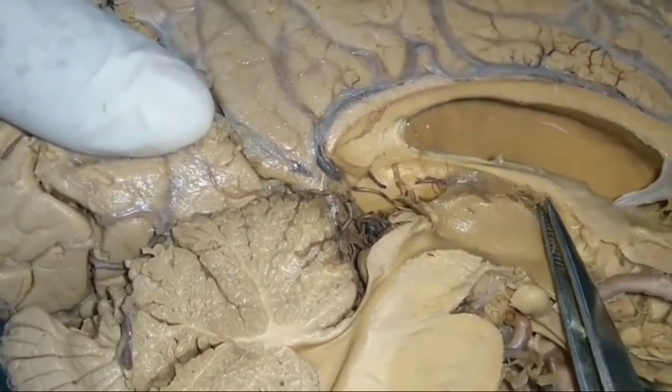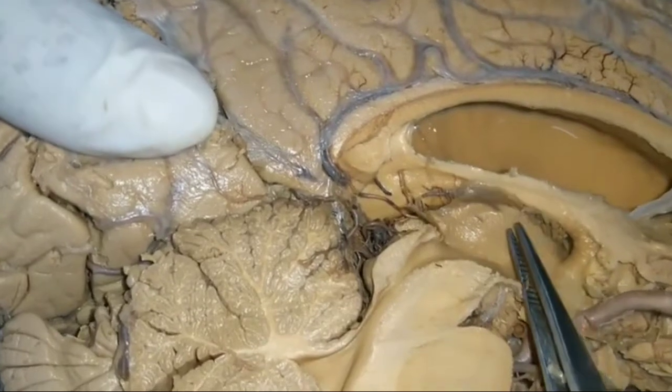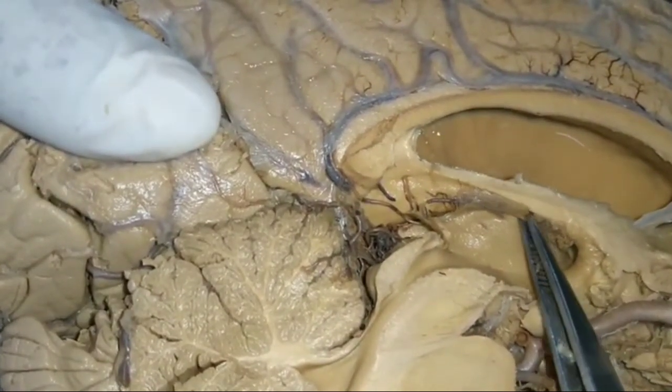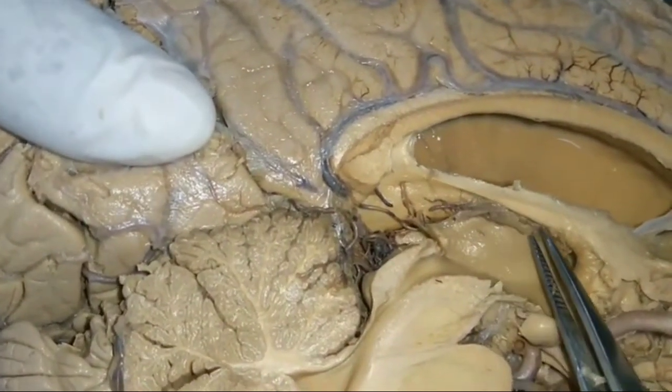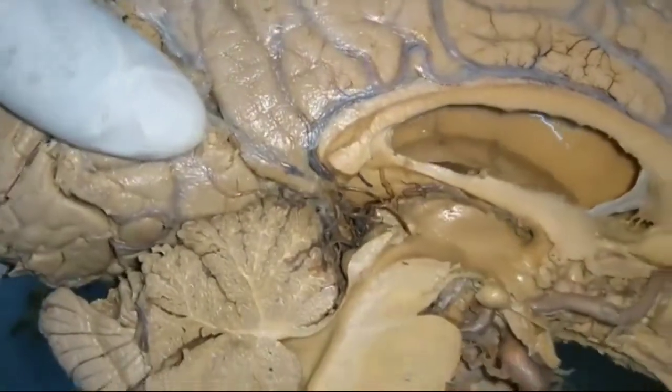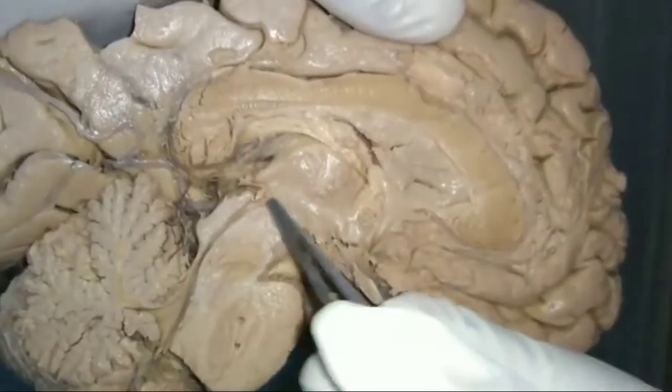So that is the ependyma, pia mater apposed with the ependyma, forming the tela choroidea, which has the tuft of blood vessels within it, and that is called the choroid plexus. Very important for formation of cerebrospinal fluid.